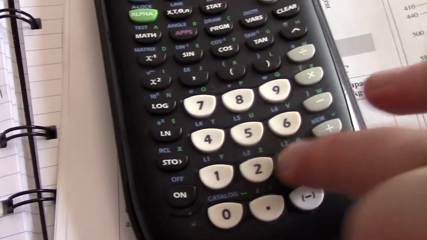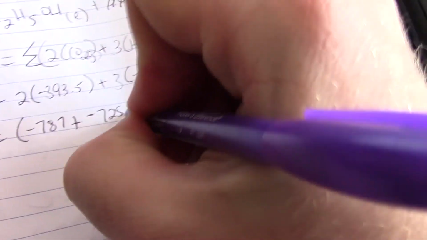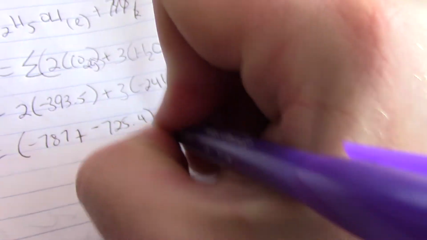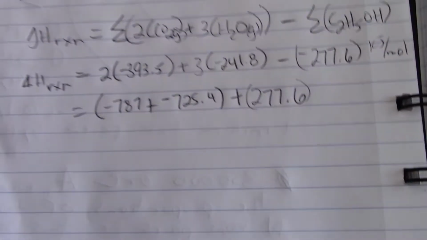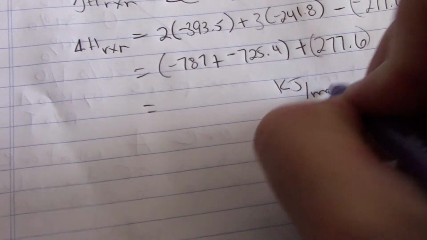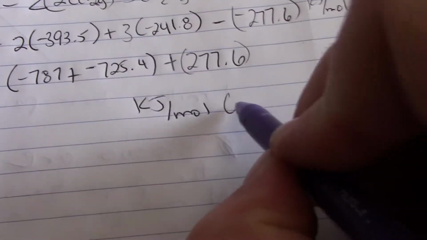So, when we solve for this, we're going to get 2 times negative 393.5, so I have negative 787, plus 3 times negative 241.8, that's negative 725.4. And then that will be plus 277.6 kilojoules per mole for all of these, right? A negative minus a negative is a positive. And my answer is going to be in kilojoules per mole of C2H5OH.